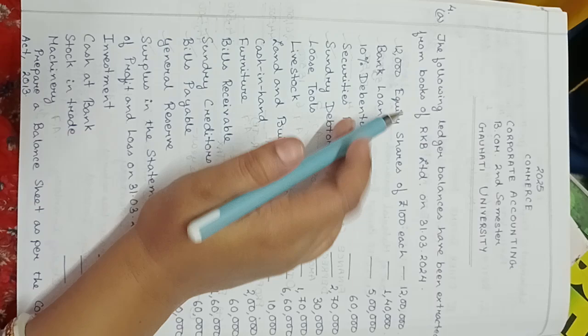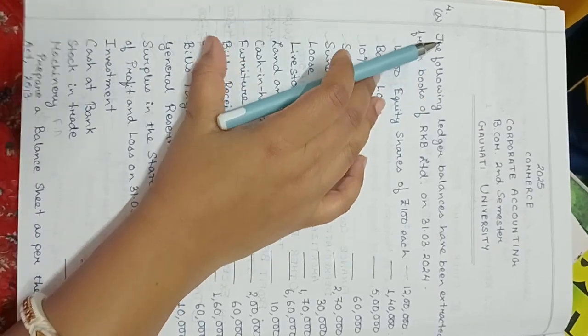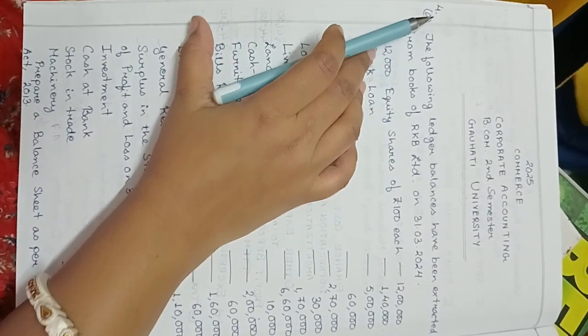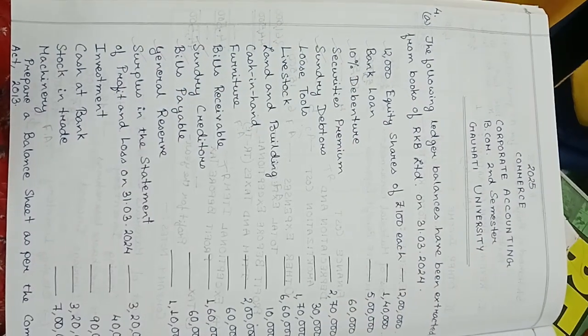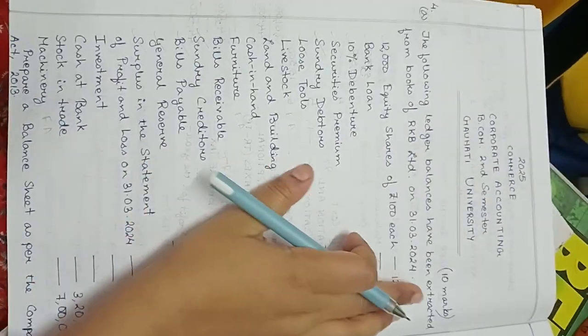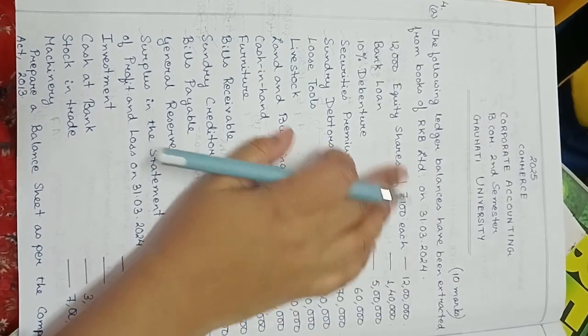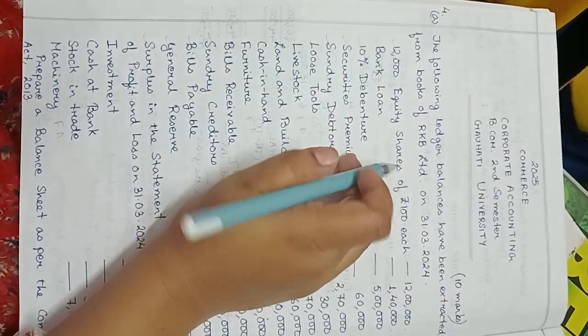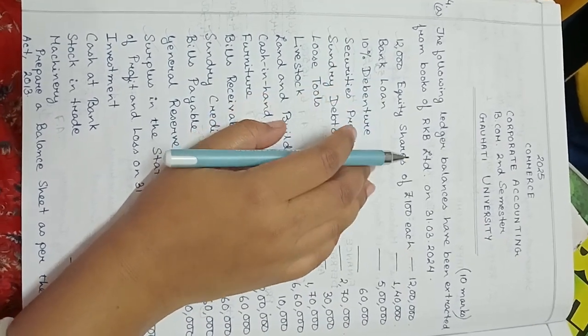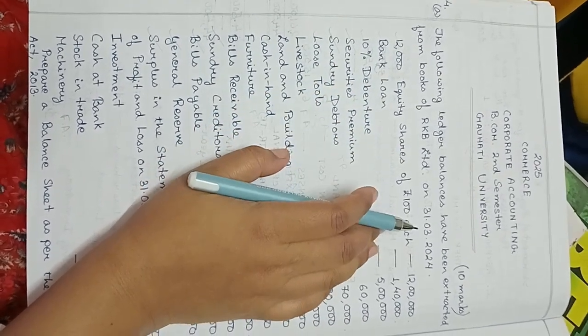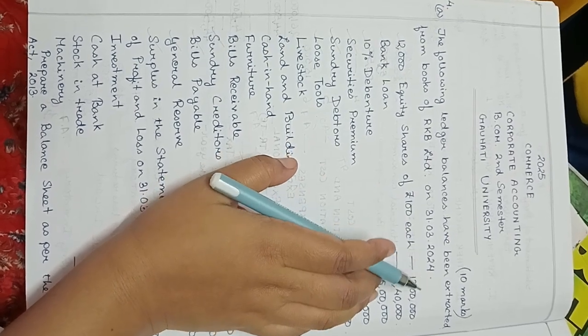Today I am going to do the sum, illustration number 4a, which carries 10 marks. Here you see the following ledger balances have been extracted from the books of RKB Limited on 31st March 2024.